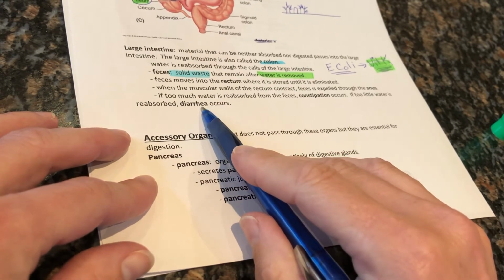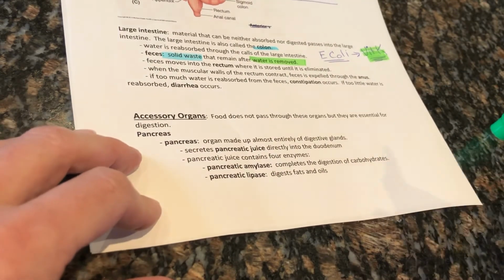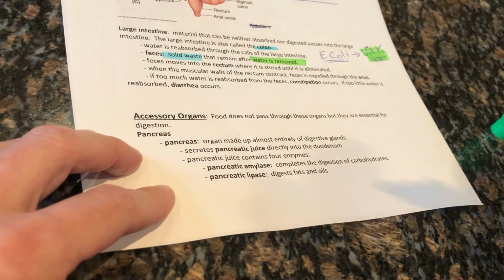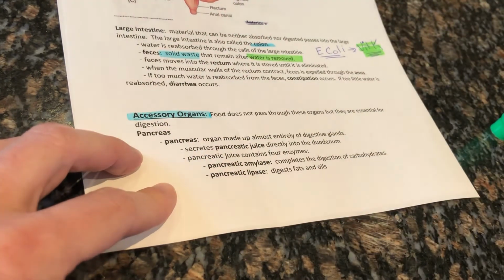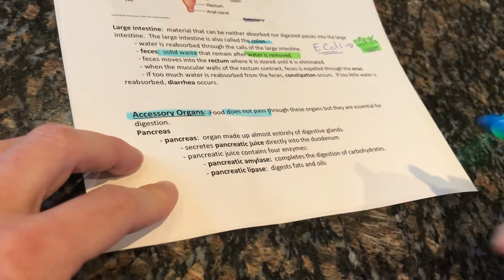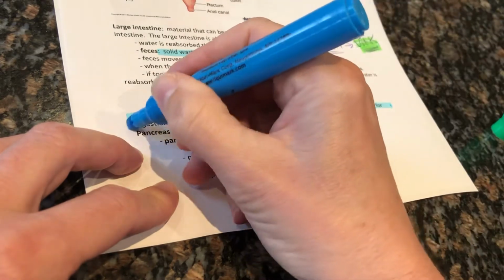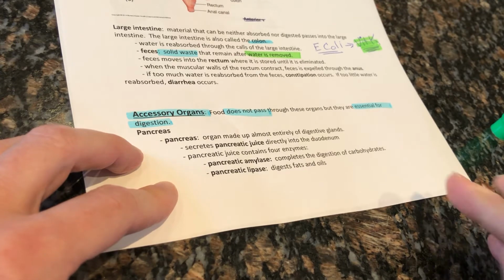And that means you're not absorbing enough water, and then you can get very dehydrated as a result. Okay, we are done with the alimentary canal. We're now on to accessory organs at the very last step here. Accessory organs are organs through which food does not pass, but they are completely essential for digestion, okay? So they're like accessories, but you have to have them, all right?